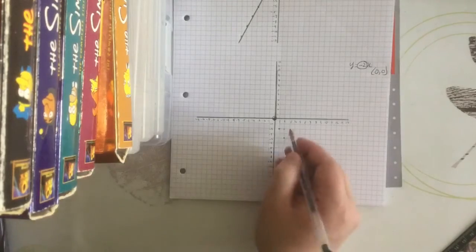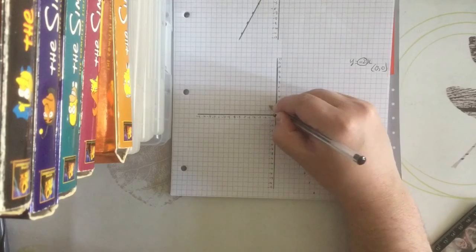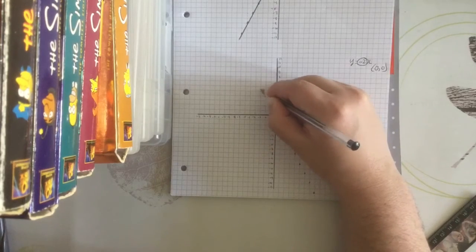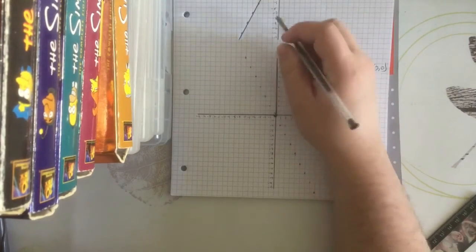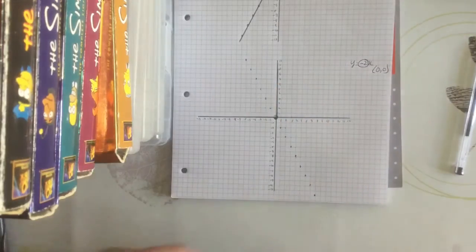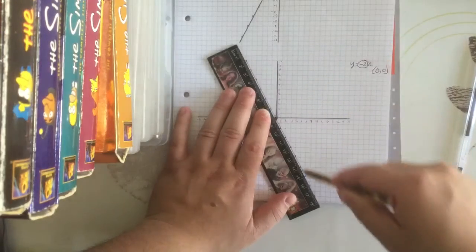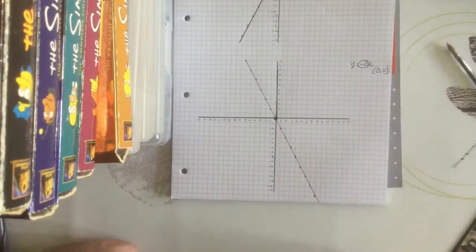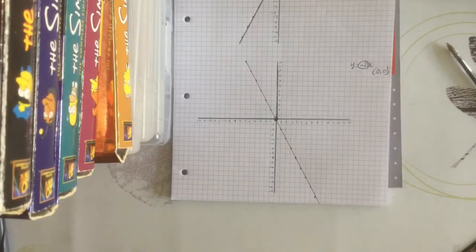And then when we do it in the opposite direction, we do the opposite thing. So across by 1, up by 2, and so on. And from that, we have made a series of dots. All you've got to do now is get your pencil and your ruler, join them together, and we have made the line y equals negative 2x.